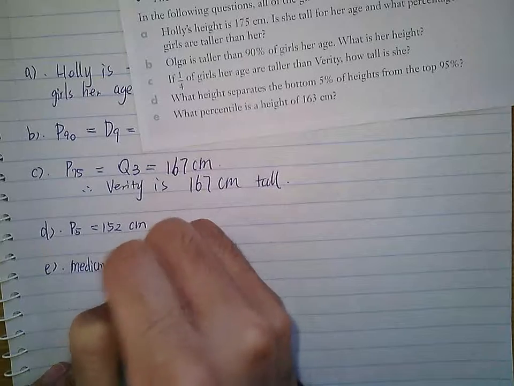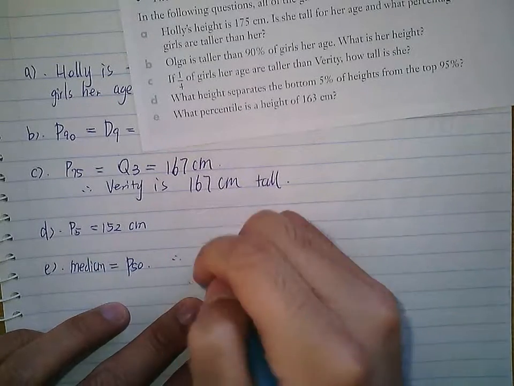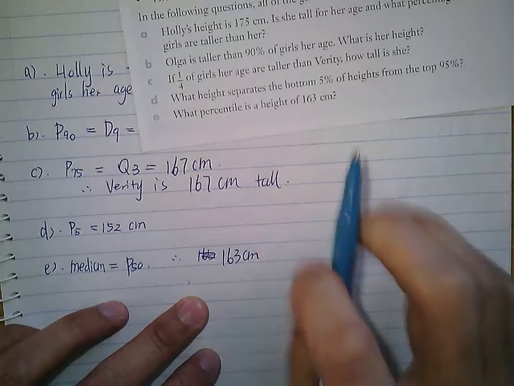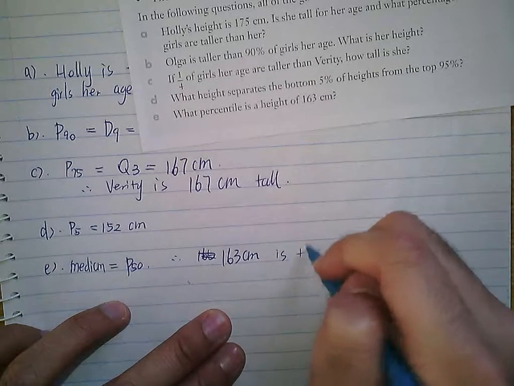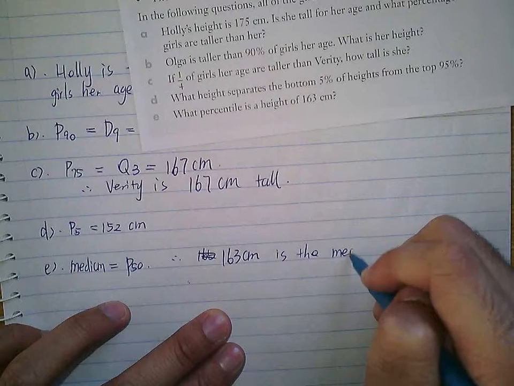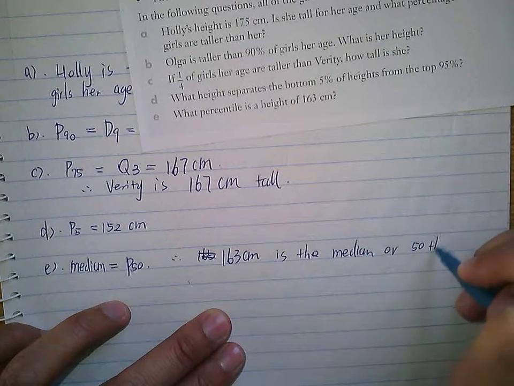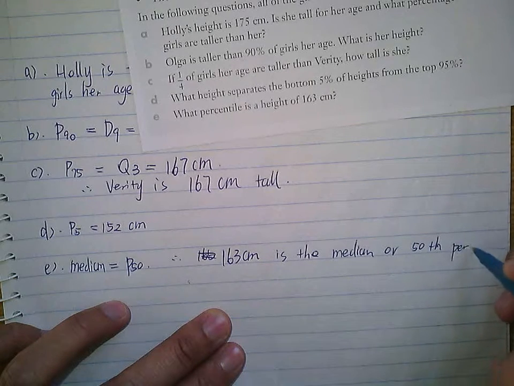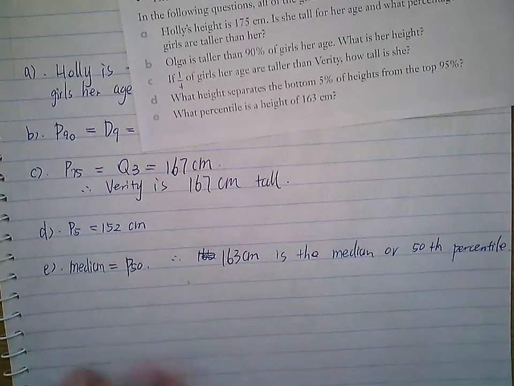So therefore, 163 centimeters is the median, or called the 50th percentile. That's it.